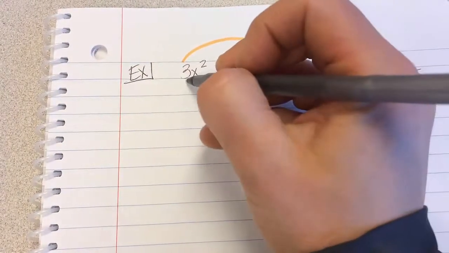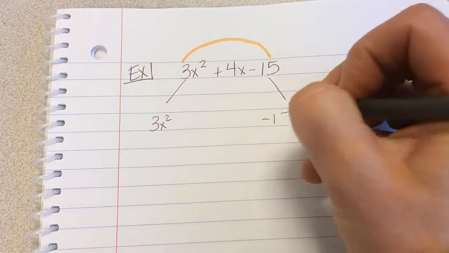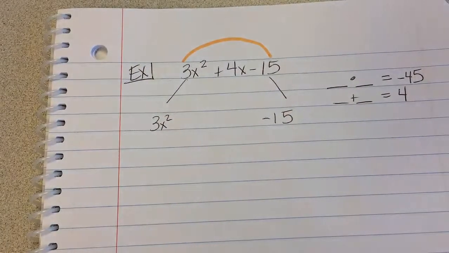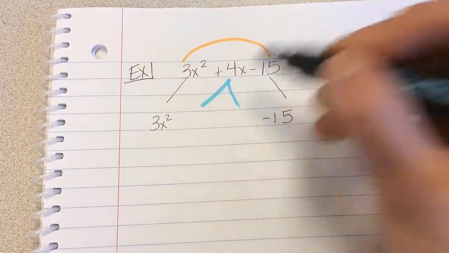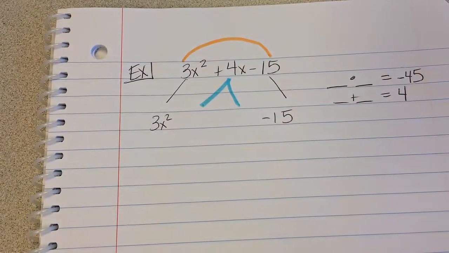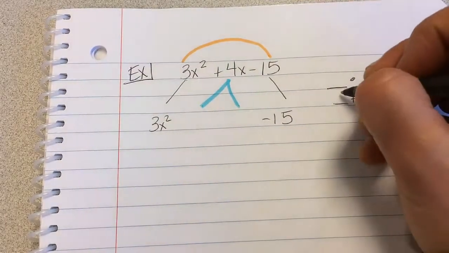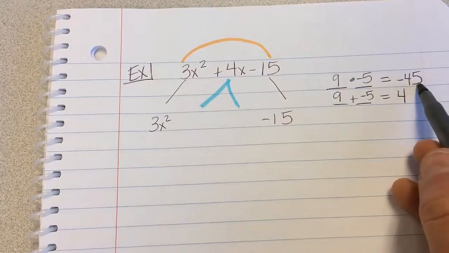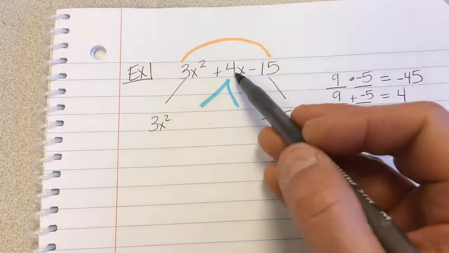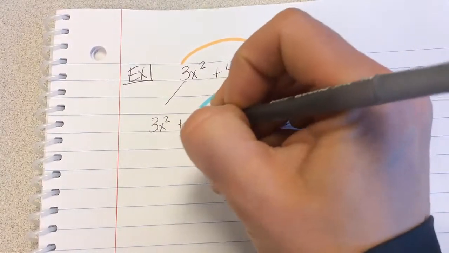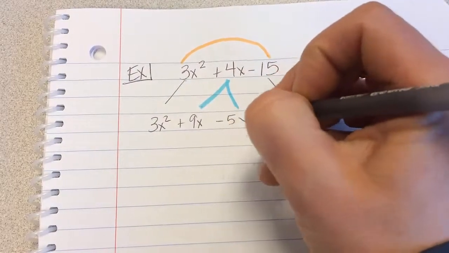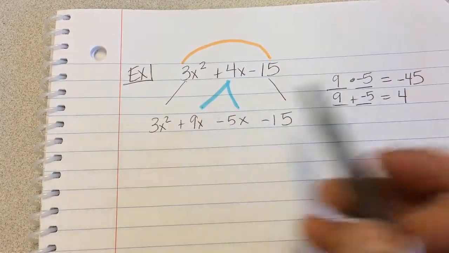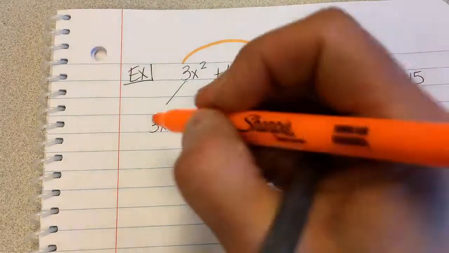This comes down. The 3x squared comes down, the negative 15 comes down. It's just that we're going to rewrite the 4x. So I'm going to use a positive 9 and a negative 5, because that multiplies to make negative 45 and adds to make 4. I'm going to rewrite the 4x as plus 9x minus 5x. And you might be asking, what if you wrote negative 5x plus 9x? And the answer is it comes out the same, and you can try that out to prove it to yourself.